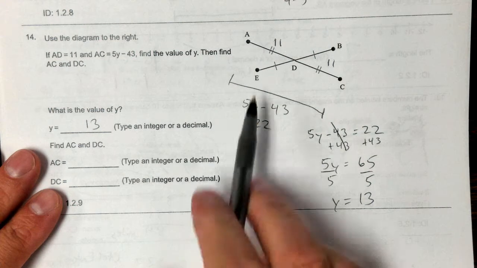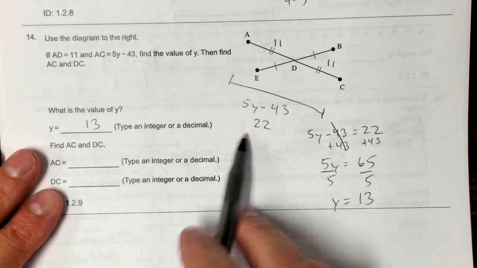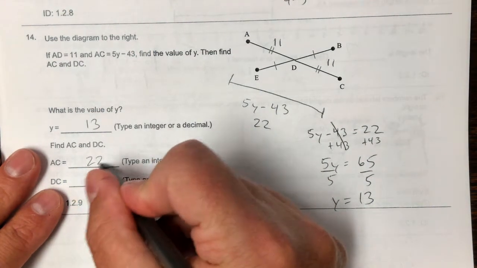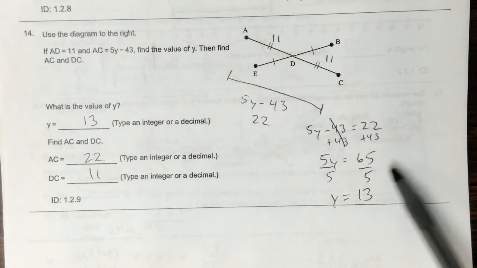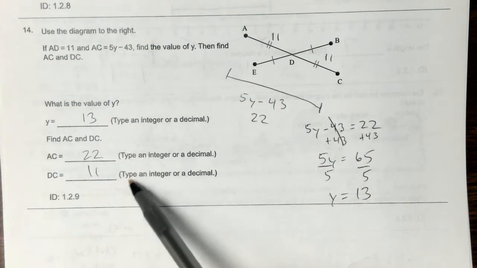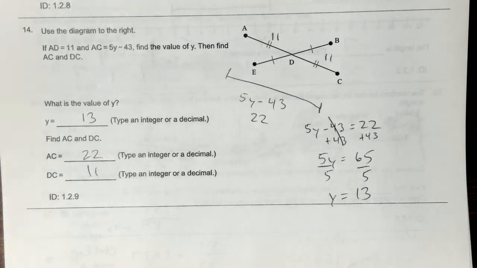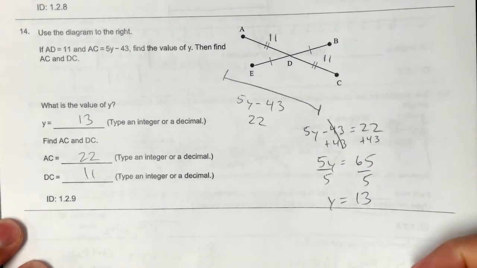Now earlier I got AC as 22 and DC as 11. So even if you miss the y part, you should be able to get the AC and the DC parts rather easily. All right, so that was number 14.